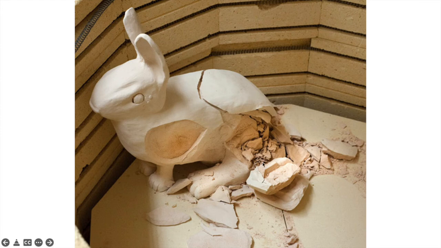And air bubbles can be created not only by creating the sphere, maybe with 2 pinch pots, but also if you do a bad attachment, like here, maybe they didn't score enough, or the clay wasn't wet enough when they attached it, but an air bubble got created here when they added clay over clay. It created an air bubble, it expanded, it exploded.